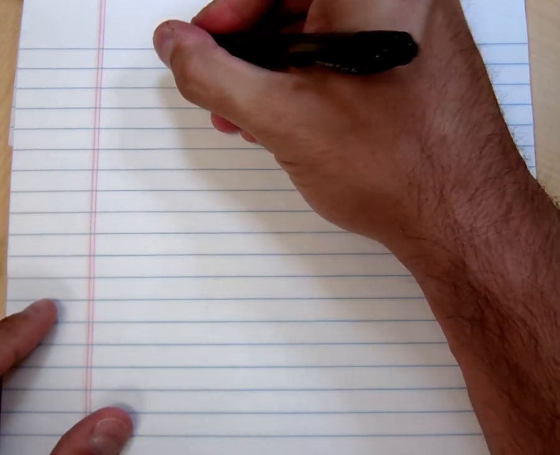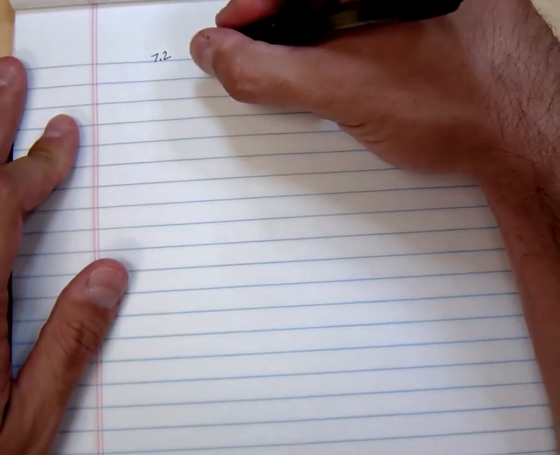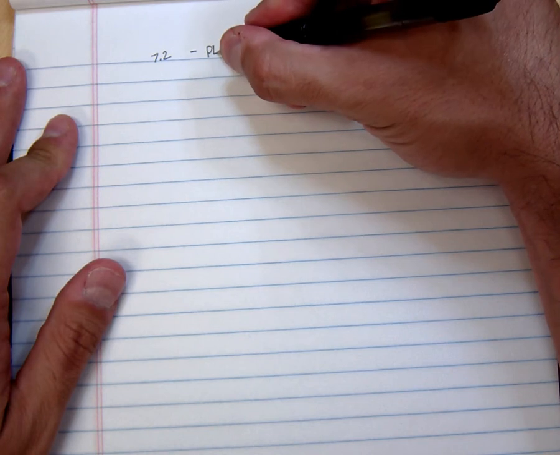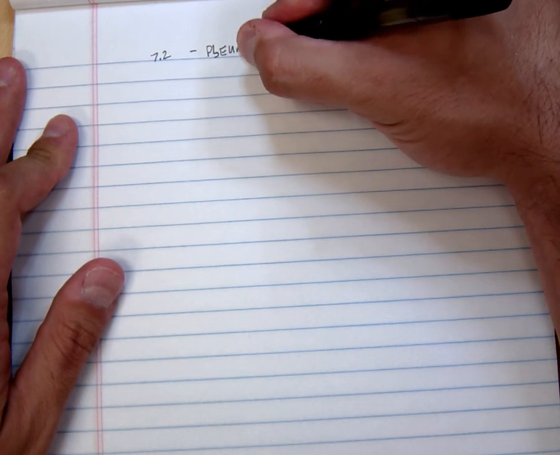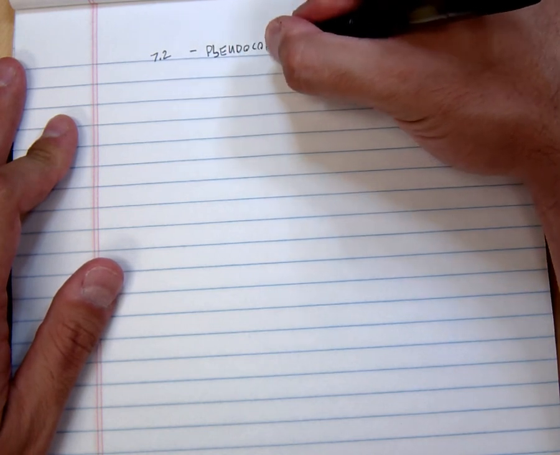So I'm looking at section 7.2 of your book, and this is looking at problem solving with algorithms, and we've looked at this methodology of Polya, and now for the rest of the chapter we're going to be developing algorithms, and we're going to be expressing those algorithms using pseudocode.